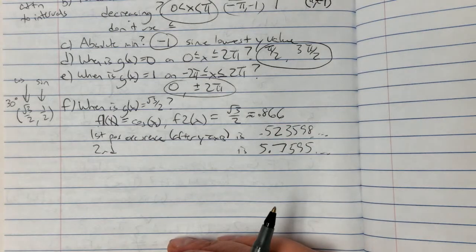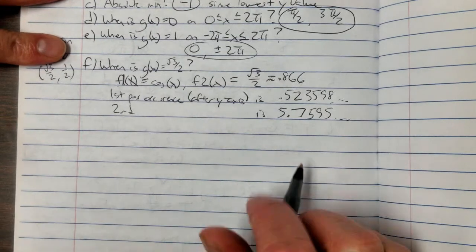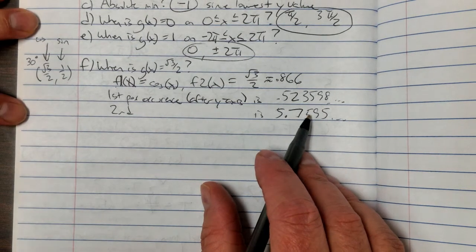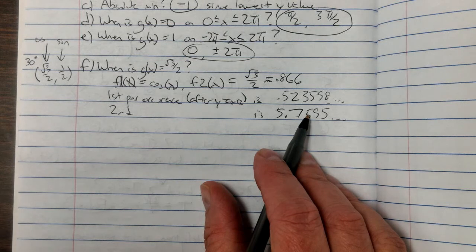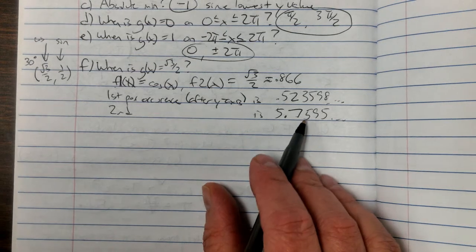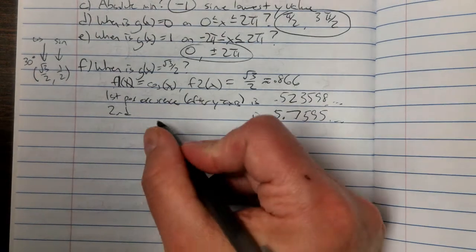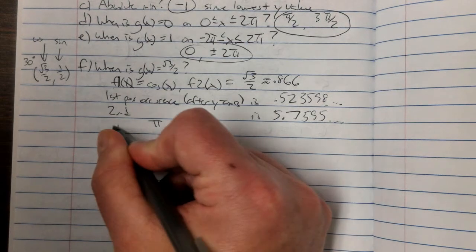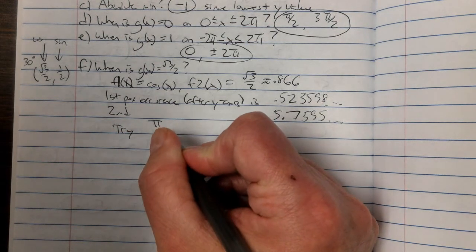Okay. So that's going to be a little helpful, but we can't type that in MathXL and get it correct. What we do is we can try different things with pi, like try pi over different numbers.